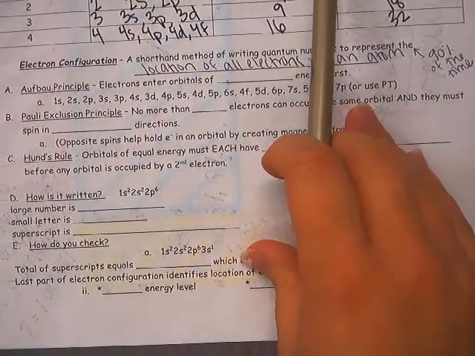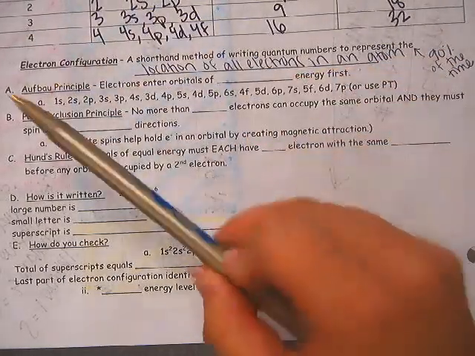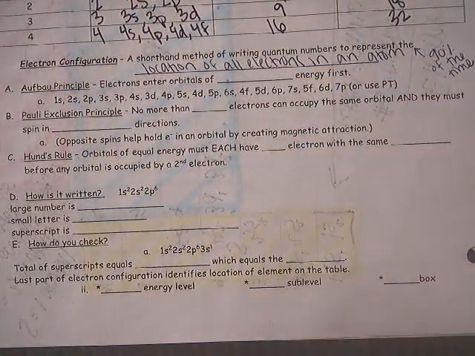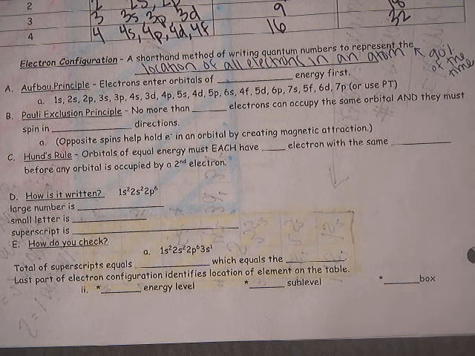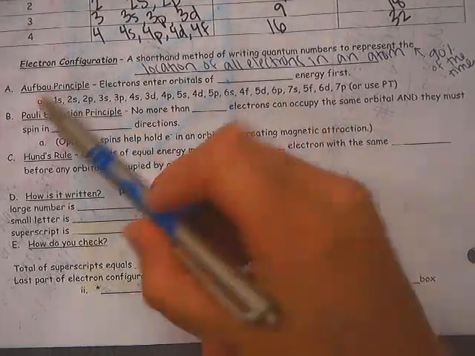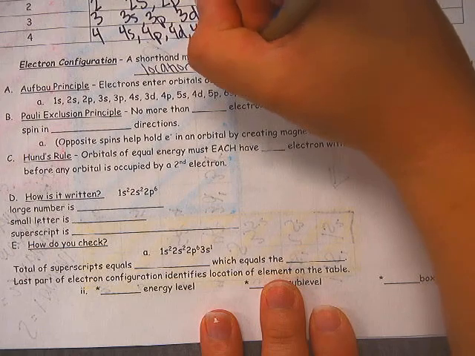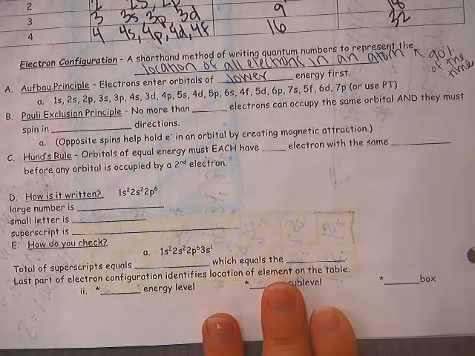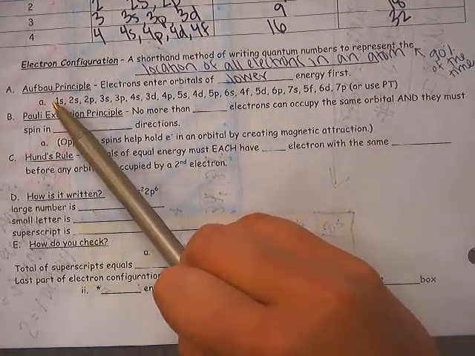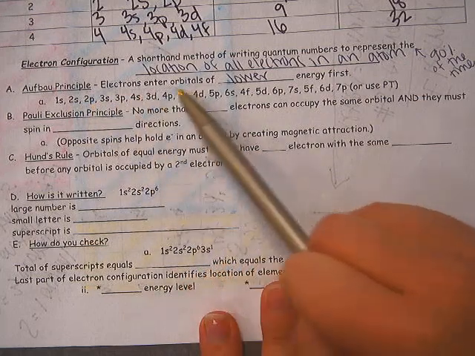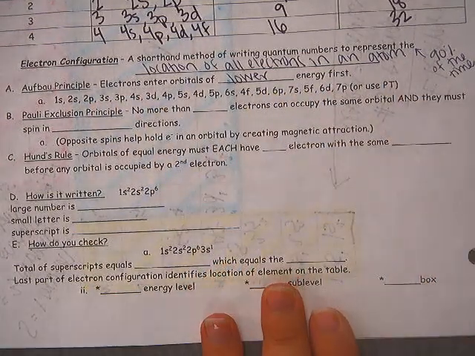And then A, B, and C are the Aufbau principle, the Pauli exclusion principle, and Hund's rule. I'm not going to test you specifically on the names of them. However, you are expected to know how to actually use them. So the Aufbau principle says that electrons enter orbitals of lower energy first. And then it just goes on to list all of the orbitals in order of lowest to highest energy.